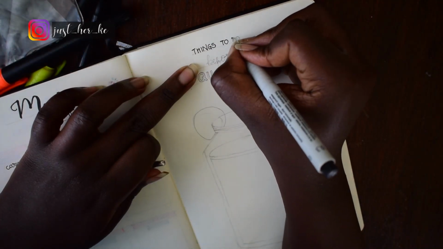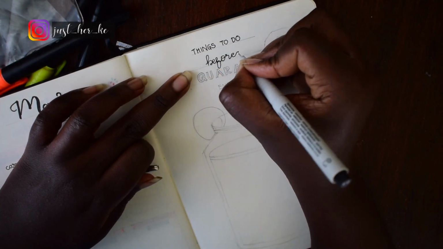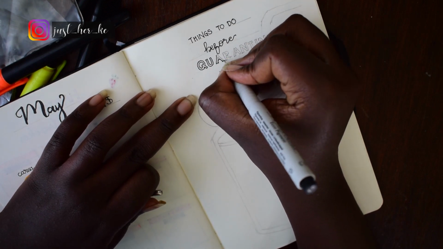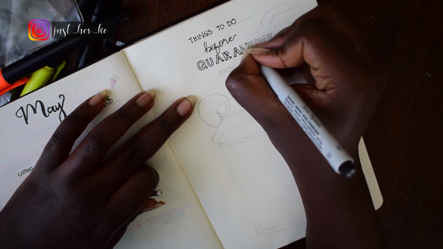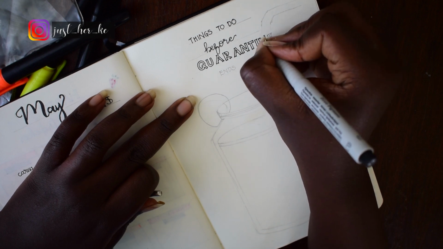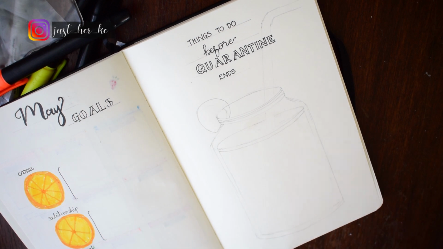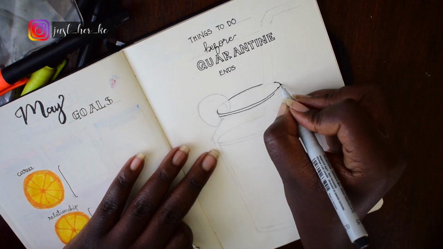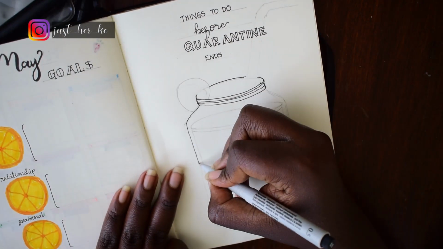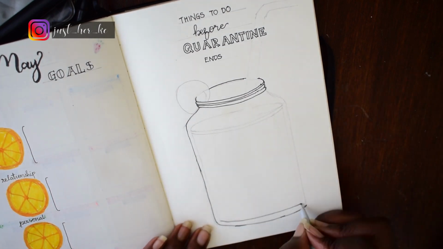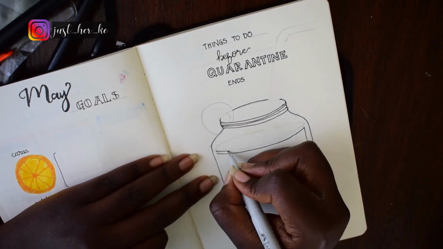Then the next one is things to do before quarantine ends. This is also a new spread that I've not used in a while, but there's specific things I feel like this particular quarantine season, when we are locked in the house, there are things that I need to catch up on, and there are things that I may not have an opportunity to do, or I may not be interested to do once life picks up pace.